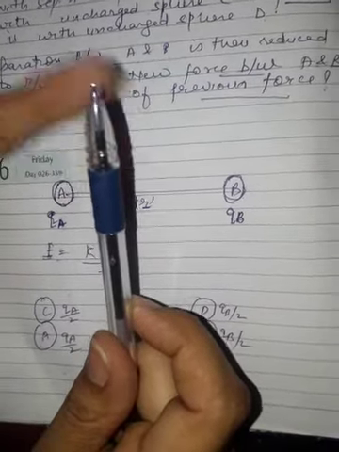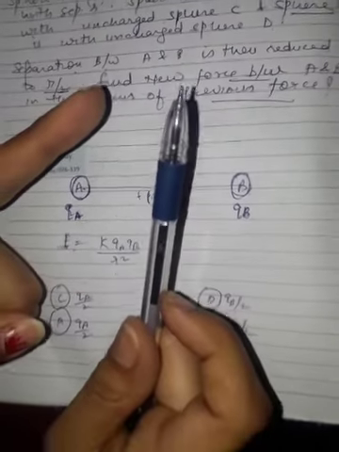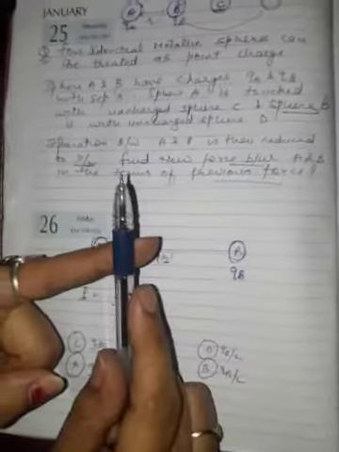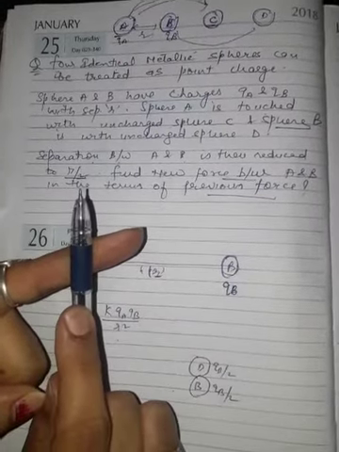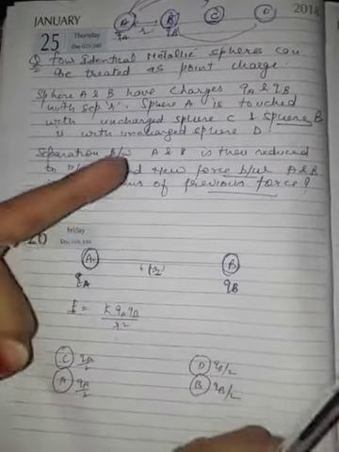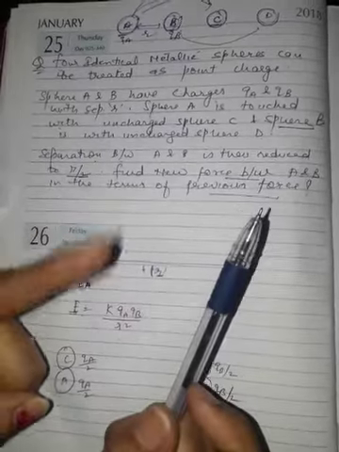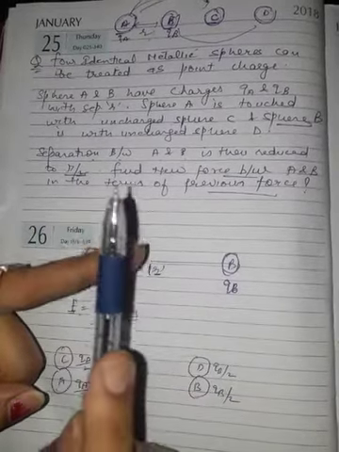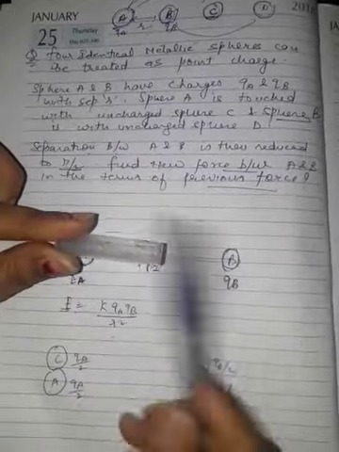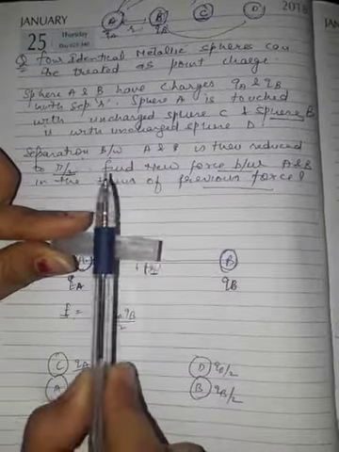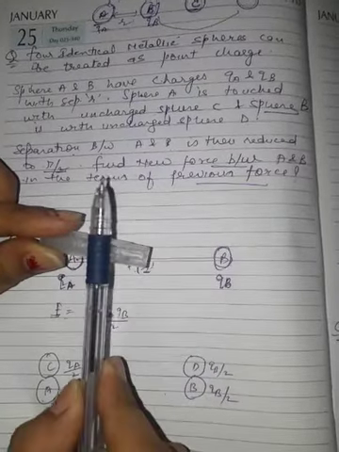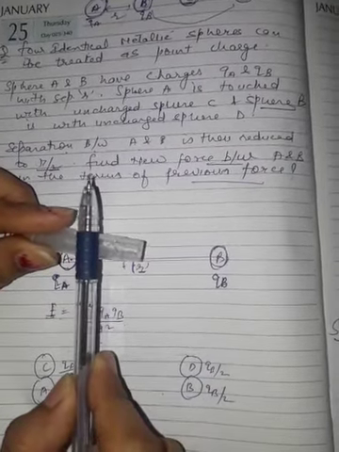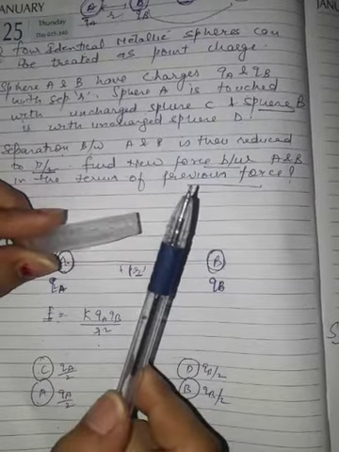We have seen that if two bodies are at different temperatures and you bring them in contact, heat keeps flowing from one body to the other unless their temperatures become equal. Same here. This is a charged body, this is an uncharged body. When you bring a charged body in contact with an uncharged body, the charge keeps transferring to the uncharged body unless the charge on the two becomes equal.